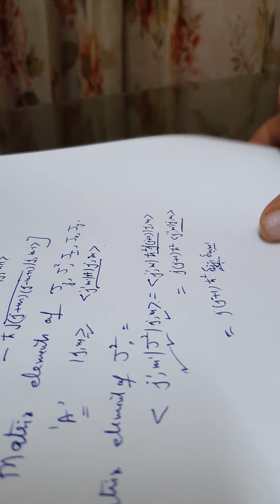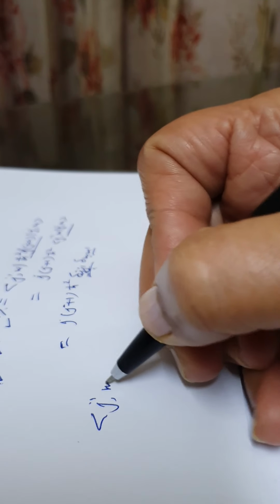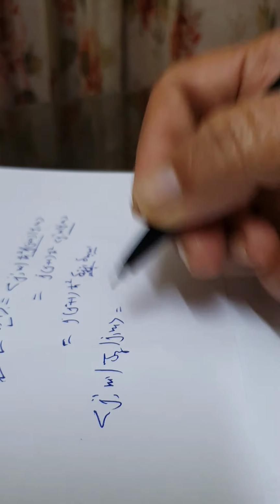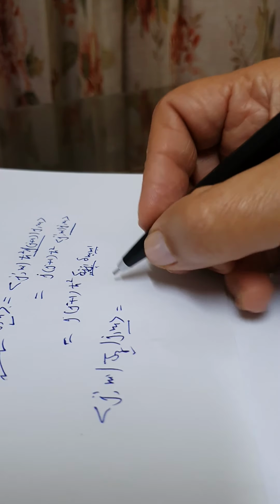So this is a diagonal matrix. Similarly, the matrix element of Jz will be ⟨j′m′|Jz|jm⟩. When Jz acts on |jm⟩, we get the value mħ.